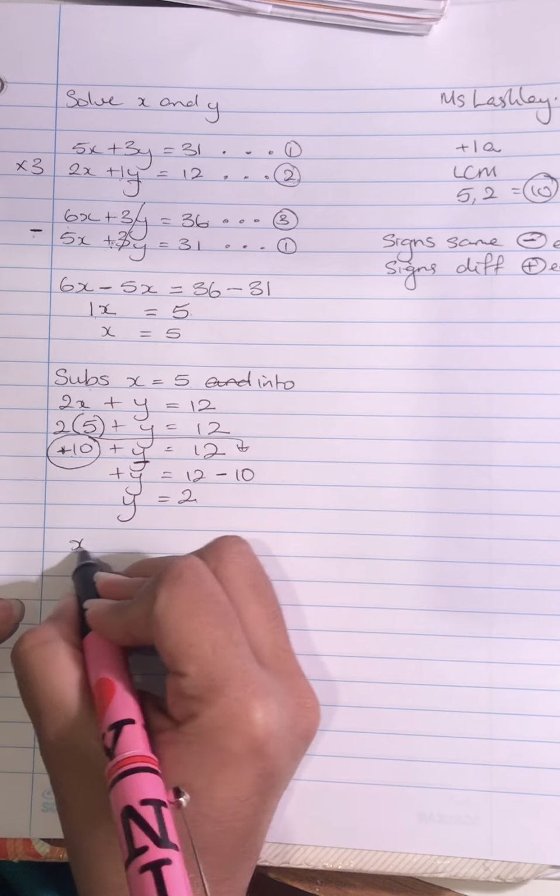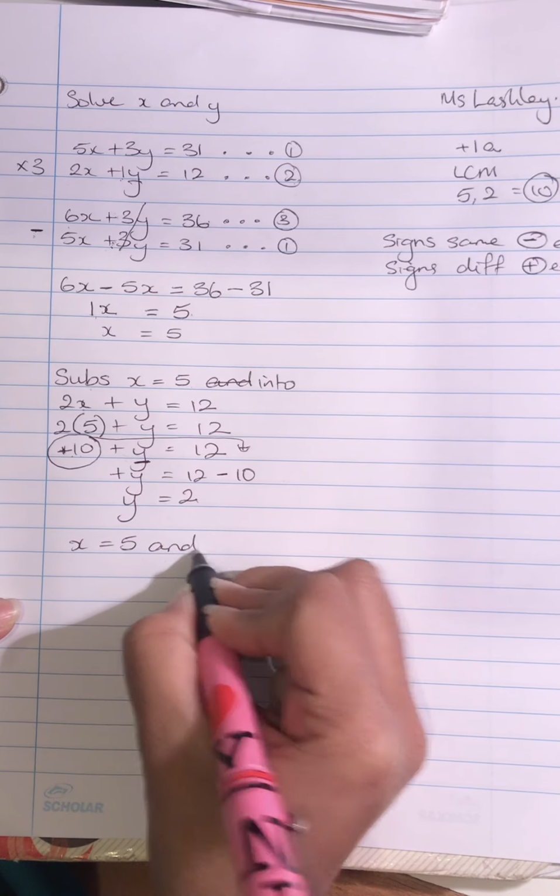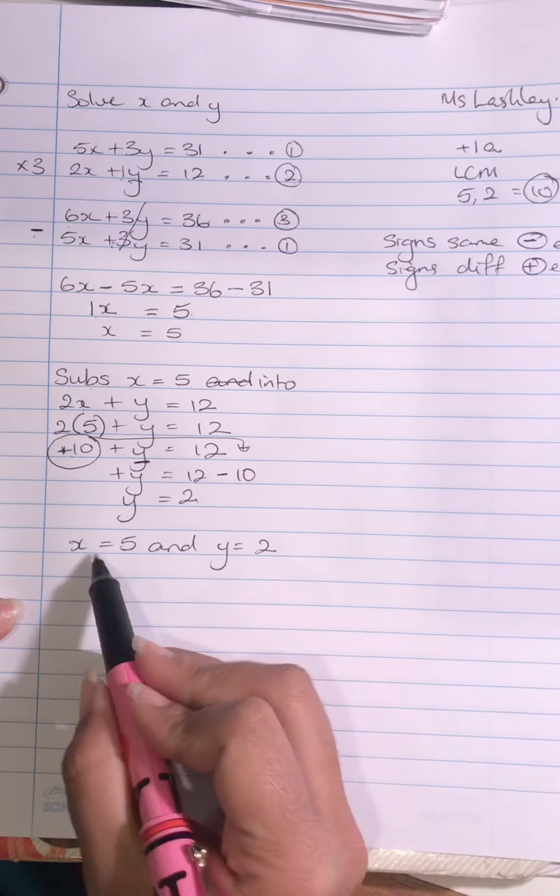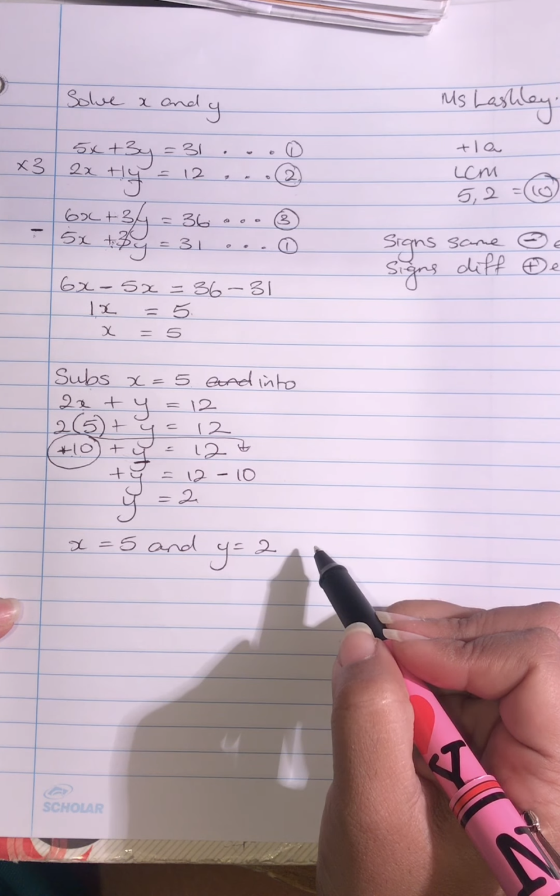So we know that x is equal to 5 and y is equal to 2. Pretty much, very much straightforward.